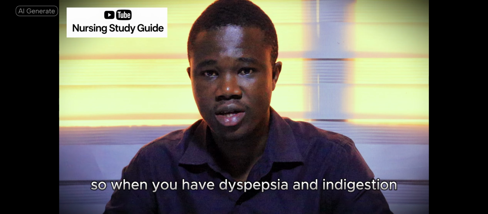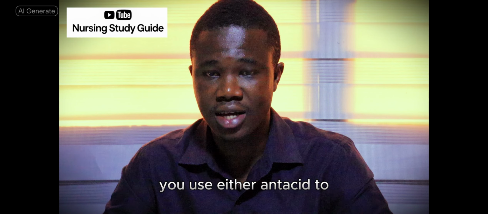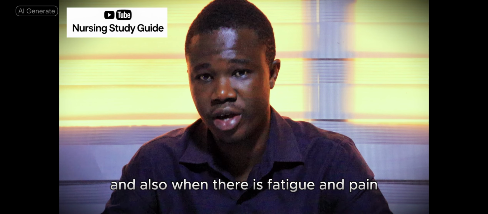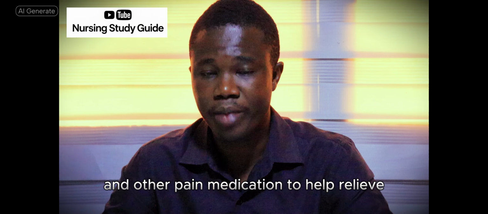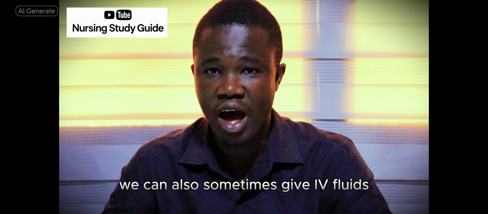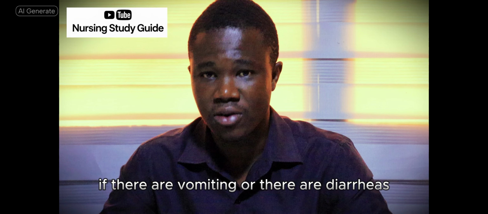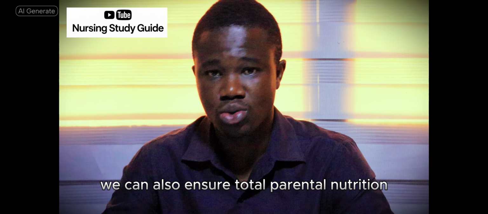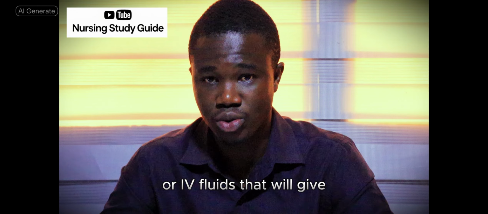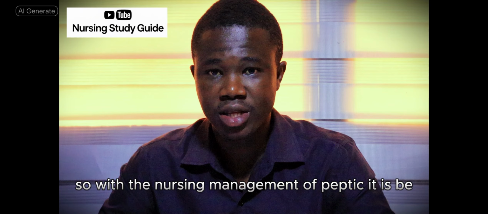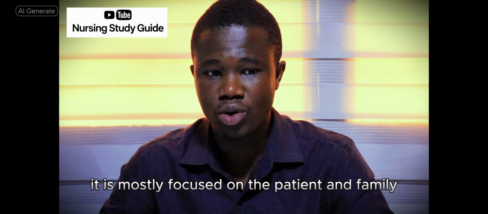So when you have dysphagia and indigestion, you use antacids to resolve those signs and symptoms. And also when there is fatigue and pain, you can use NSAIDs and other pain medication to help relieve the fatigue or pain. We can also sometimes give IV fluids if they are vomiting or have diarrhea, or if the patient is not able to eat at all. We can also ensure total parenteral nutrition or IV fluids that will give adequate glucose to the patient to improve recovery. So the nursing management of hepatitis B is mostly focused on the patient and the family.